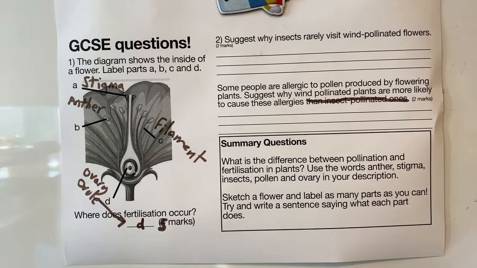Suggest why insects rarely visit wind-pollinated plants. This one was tricky. Did you get this one?